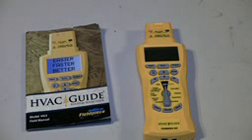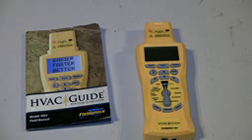Okay, this video is about the Fieldpiece HVAC Guy HG3. Basically, in a nutshell, it's a diagnostic slash data logging slash CFM counter tracker, however you want to call it. But it is a nice all-in-one handy tool. It is great if you're starting out for the first time with it, especially in the AC mode or AC cycle.